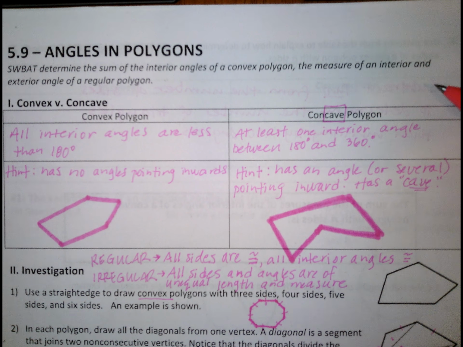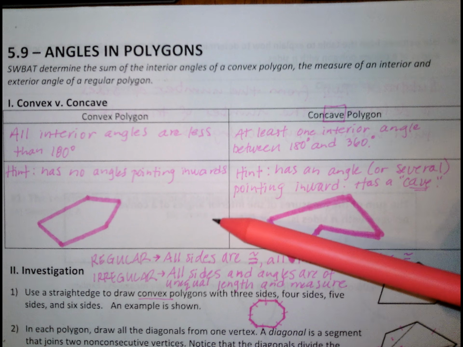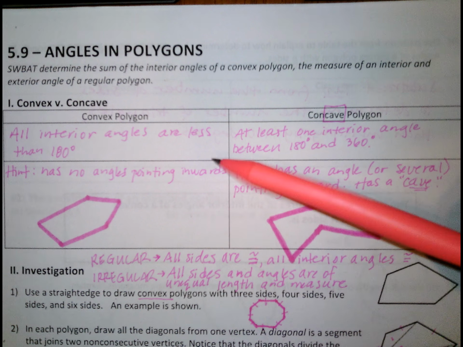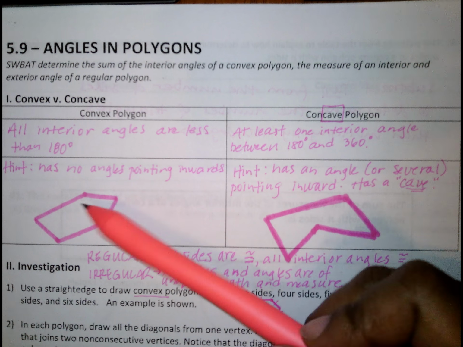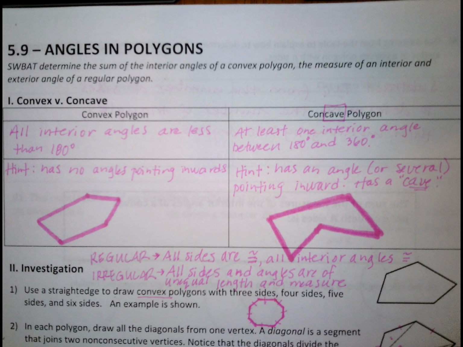What is a convex polygon? What is a concave polygon? What are irregular and regular polygons? A convex polygon, as you can see here, is one with all interior angles being less than 180 degrees. So in a convex polygon, all of the interior angles do not measure anything bigger than 180.